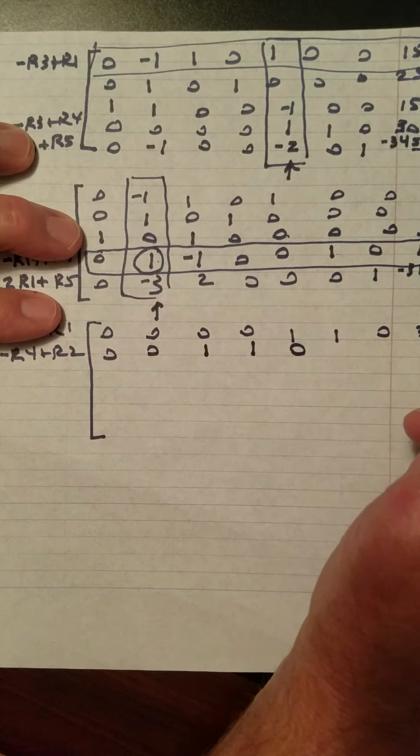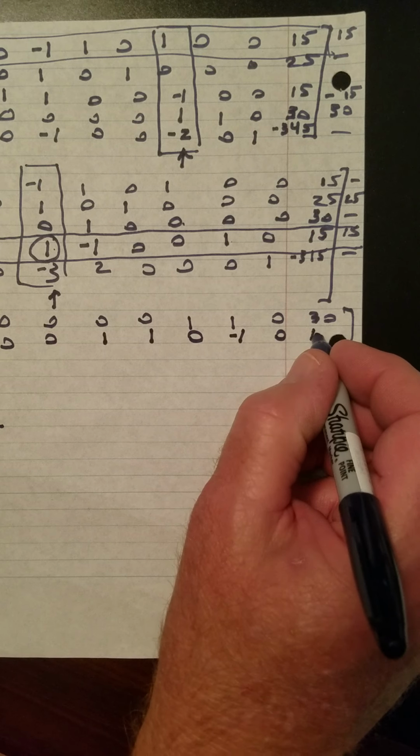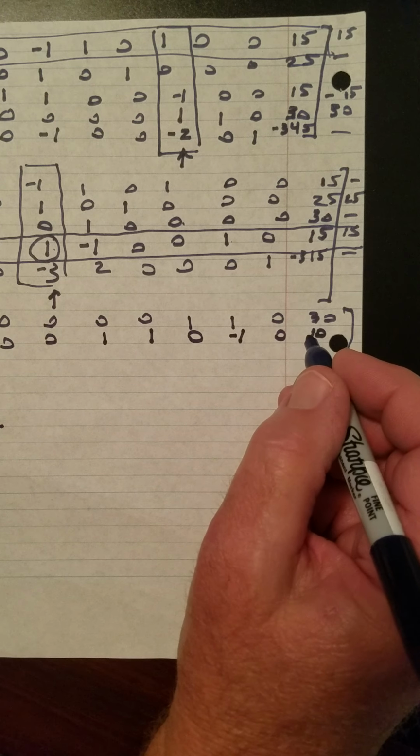1, 2, 3, 4, 5. I'm ready for this one. So that's negative 1 plus 0 is negative 1. 0 plus 0 is 0. And then you got negative 15. Negative 15 plus 25 should be 10.